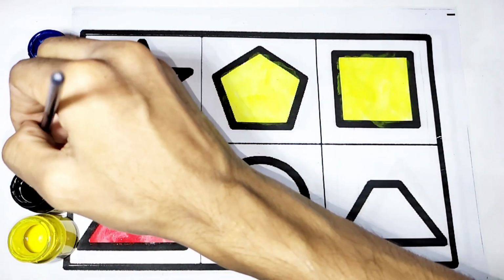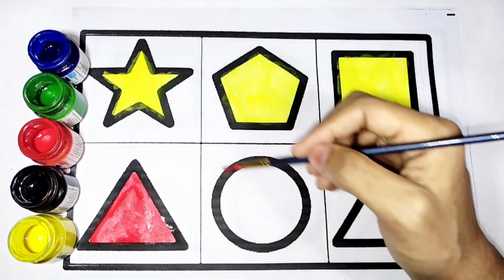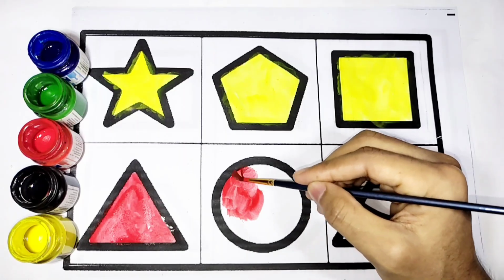Kids, the next one is circle. The shape of circle, we are again using the color red.